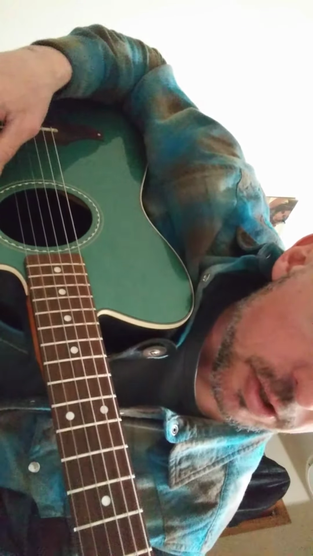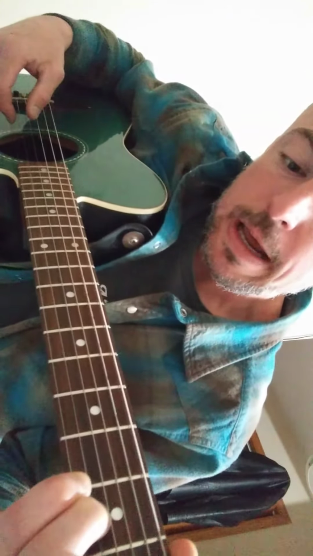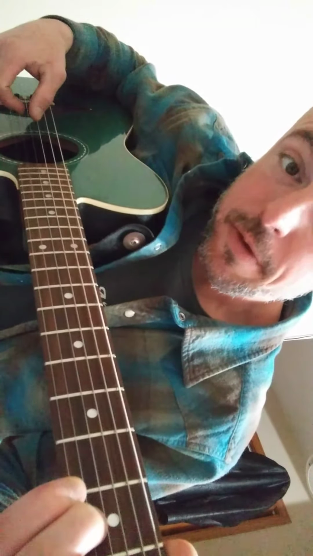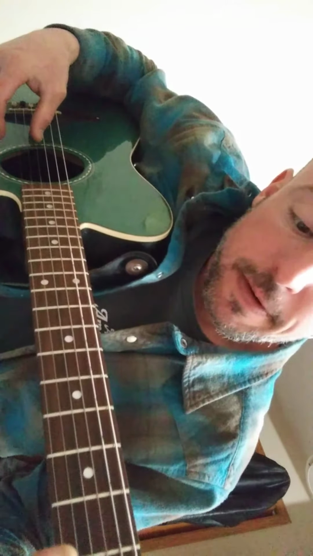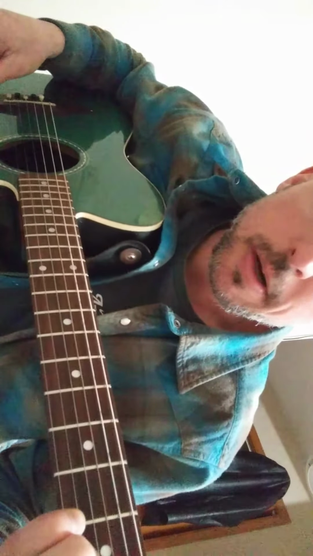Now the second inversion is where the D is found in the middle of the chord, and that note can be found on the 3rd fret of the D string. And so now the F sharp has moved to the bottom and is found on the E string at the 2nd fret. And the A note is now on the top of the chord, and that is found on the 2nd fret of the G string. That is the second inversion D major chord.